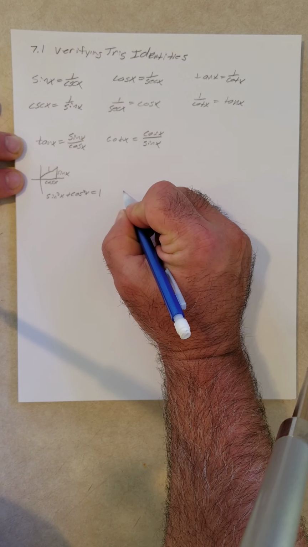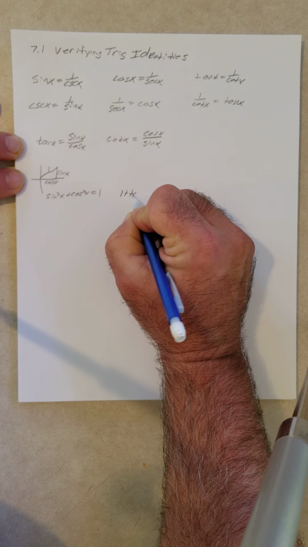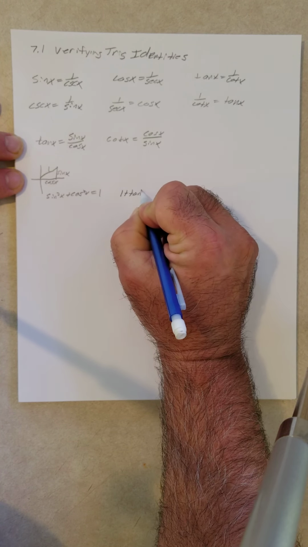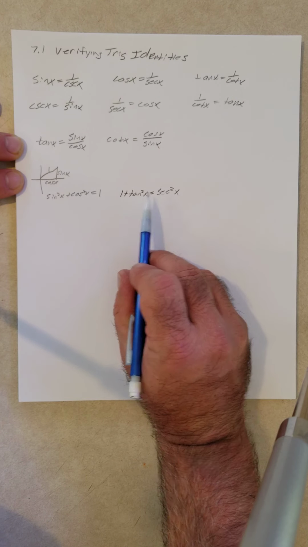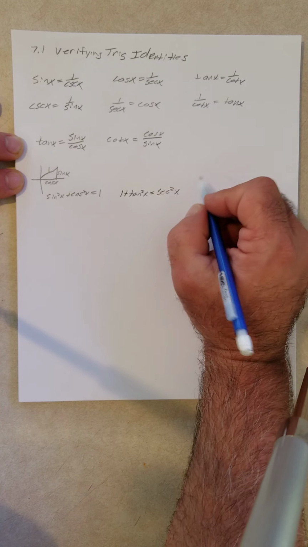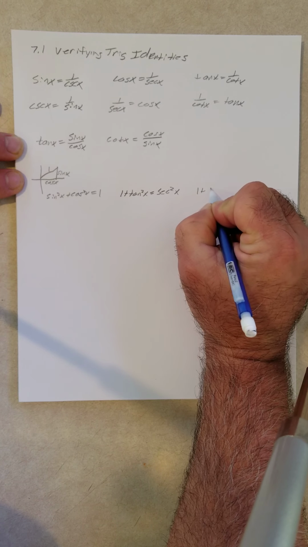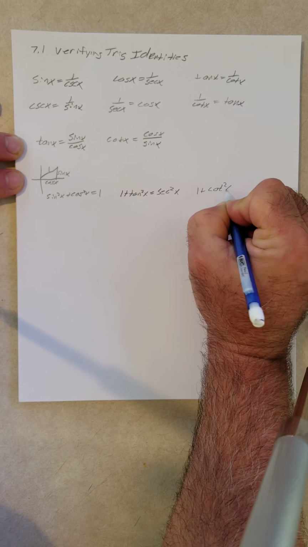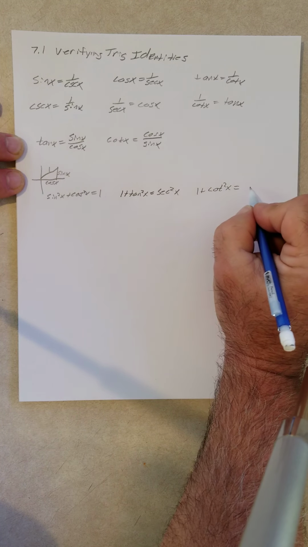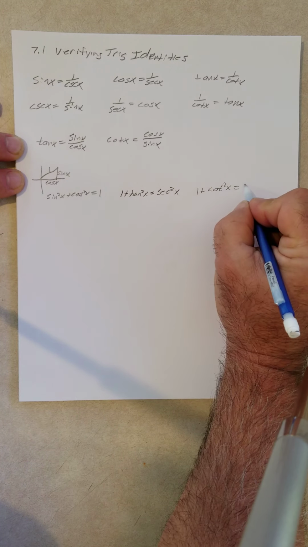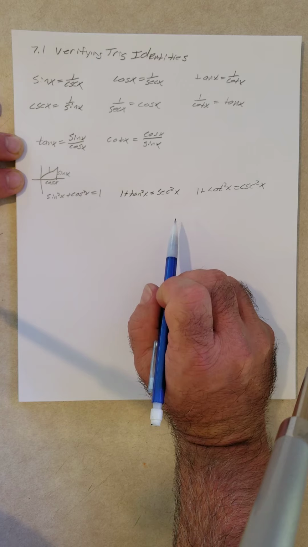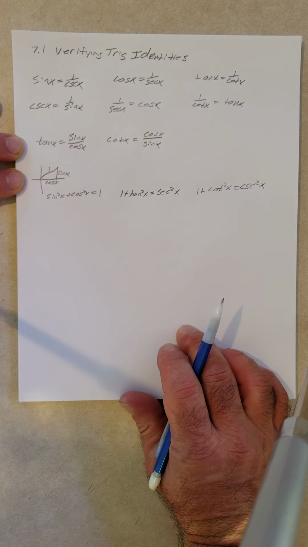We also have another Pythagorean identity: 1 plus the tangent squared of x is equal to the secant squared of x. You can remember this by "I tan for a second." Also, 1 plus the cotangent squared of x is equal to the cosecant squared of x. And I caught a cosecant. So there you have it, your 3 Pythagorean identities.